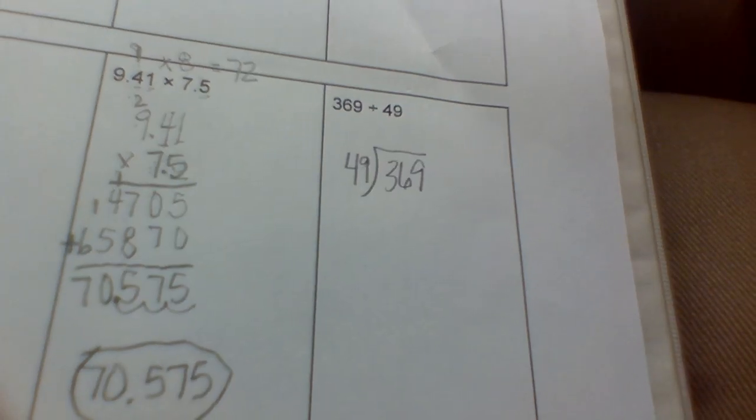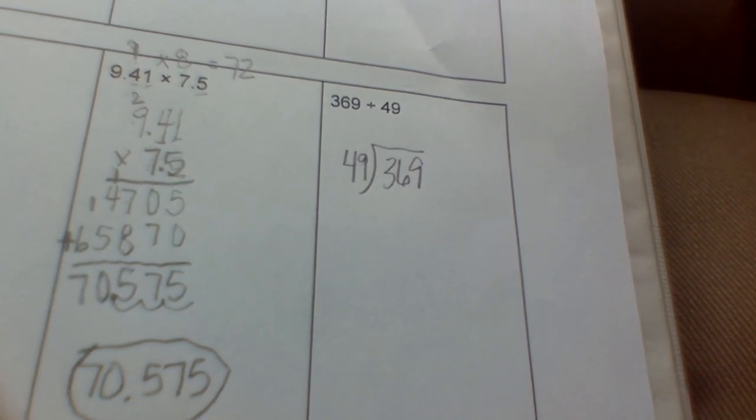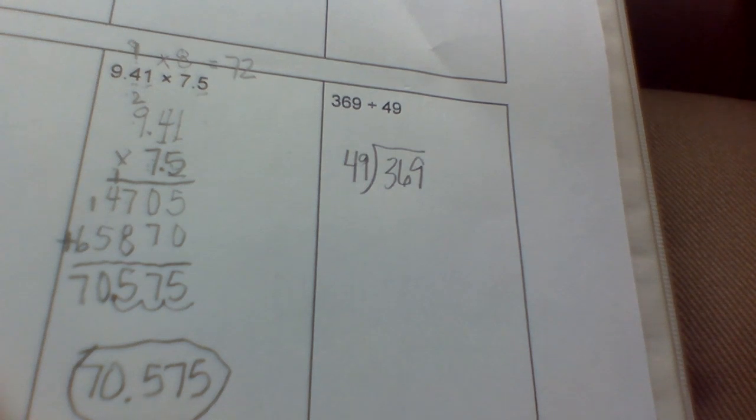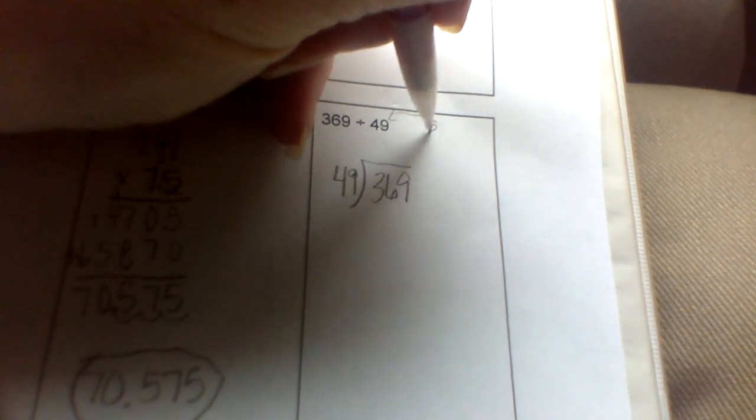So to make my estimate, just like we talked about in class, I'm going to make it a little bit easier. Remember, we make an estimate. It doesn't have to be exact. So 49, I don't know about you, but it's easier for me to work with 50. So I'm going to call this 50.